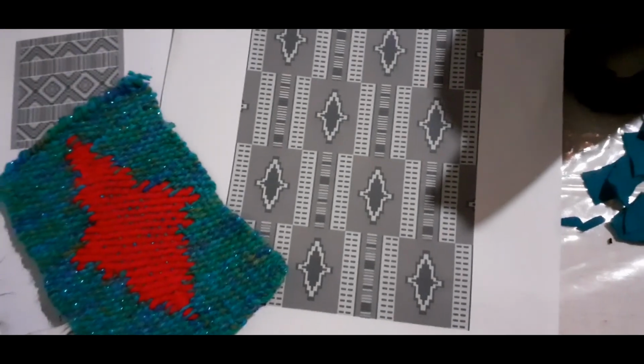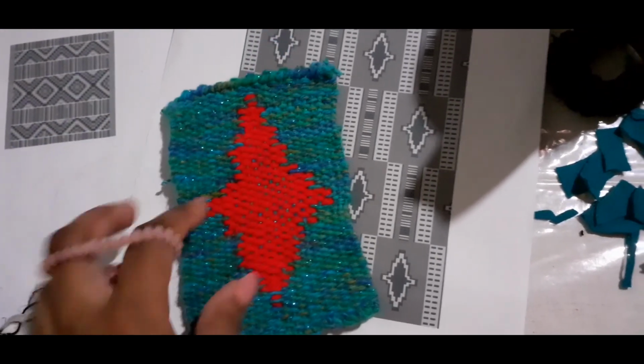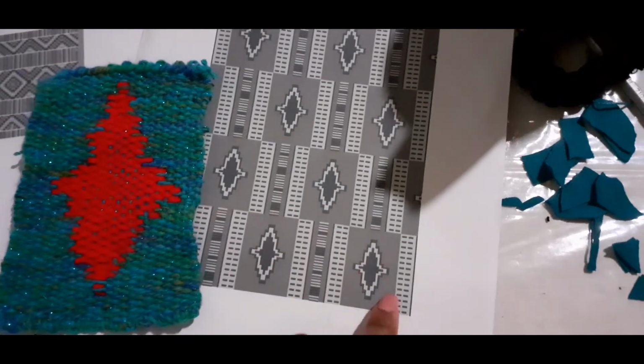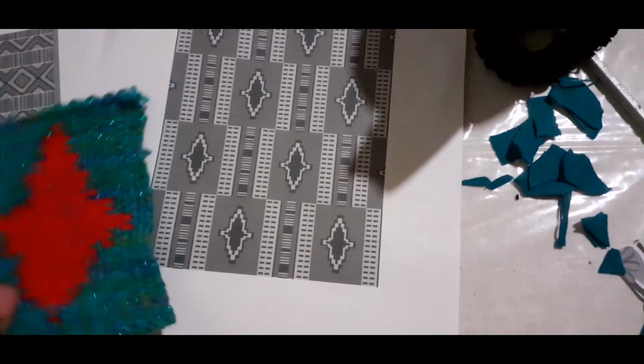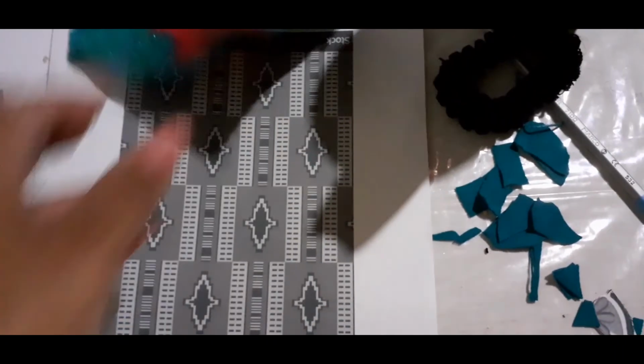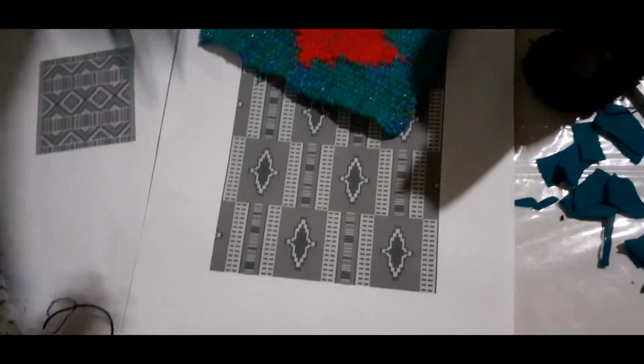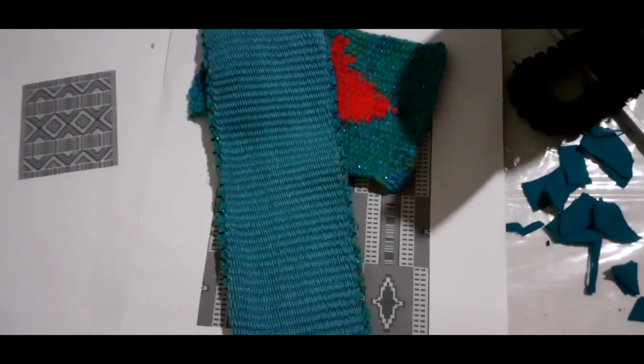Okay, so let me just show you what I have off the loom, and then I have like 2 others to take off the loom. So I will show you those when those are off and done. But let me show you once I'm done. So this one is this pattern. I wanted to do the ones at the side, but my mom was like, oh, you're running out of time, so don't worry about it. She's right.